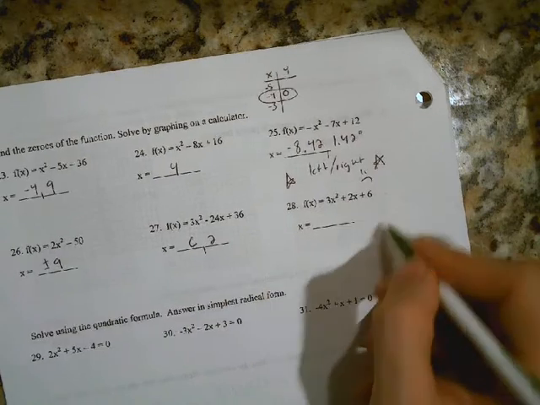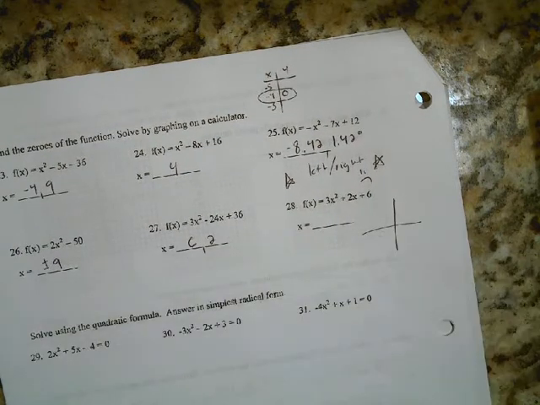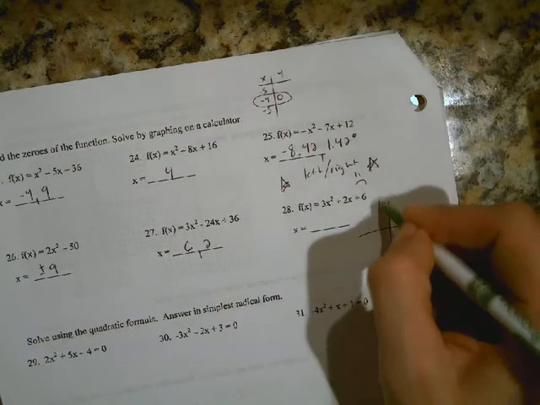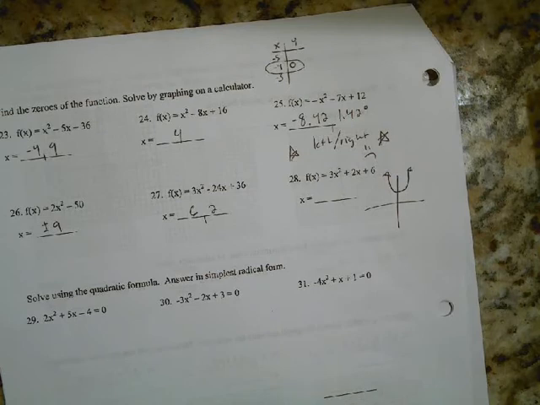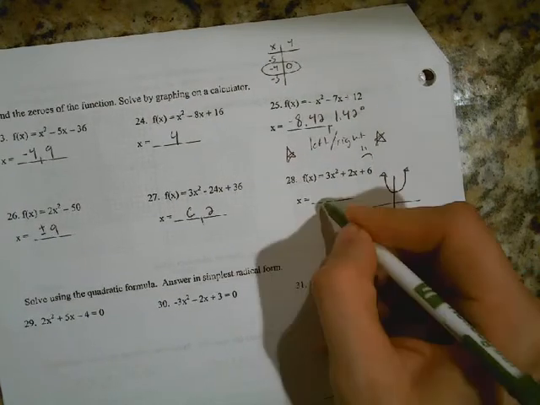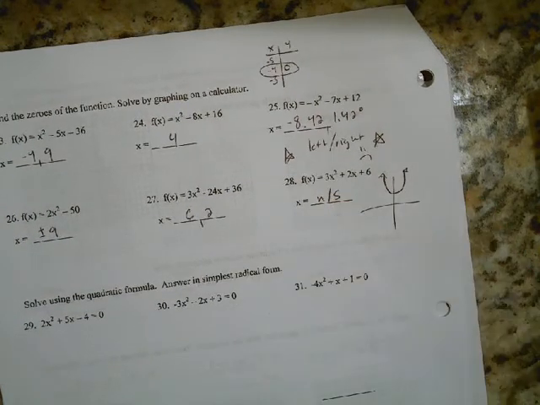And the last one, this graph is not going to cross the x-axis. It's going to be right up here on your screen. It won't come down and cross the x-axis, so you won't have a solution.